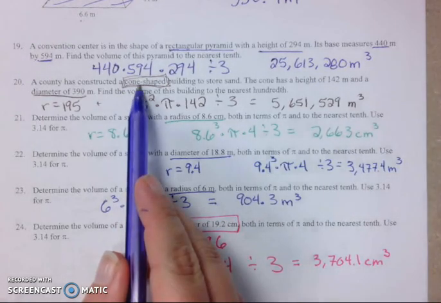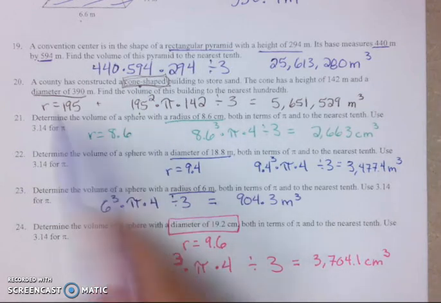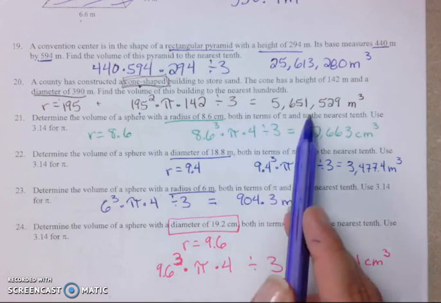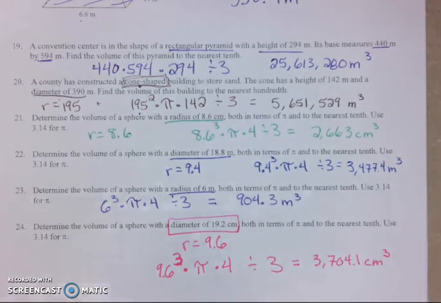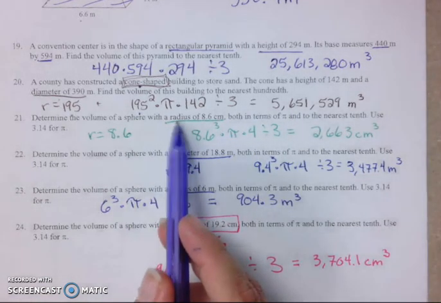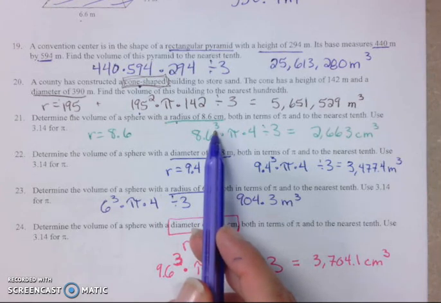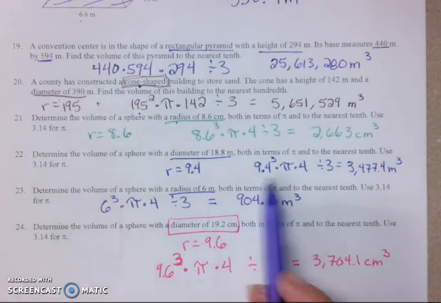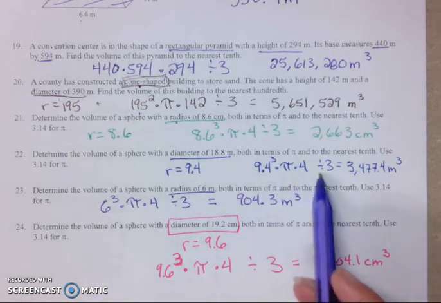This one's cone-shaped. So you have to find the radius by dividing by 2. Here's where I plugged in. Here's the answer. All the rest are spheres, so you have to have the radius. Make sure you do it to the third power. If you have the diameter, divide by 2. Radius to the third power, then times pi, then times 4, divide by 3.